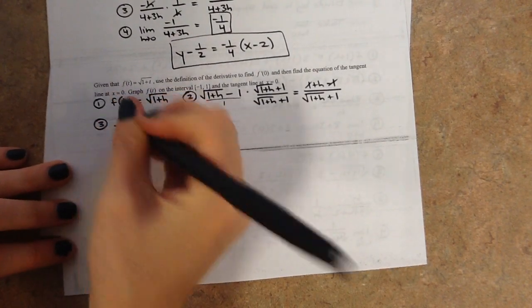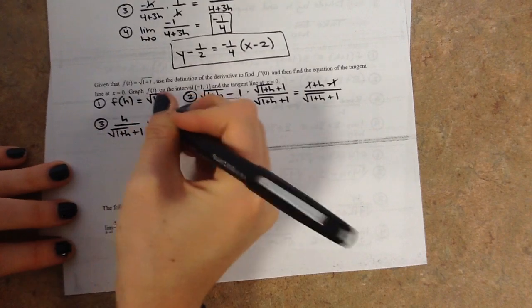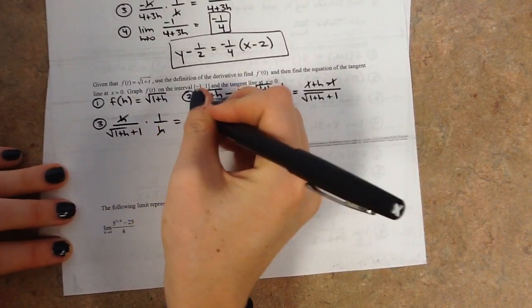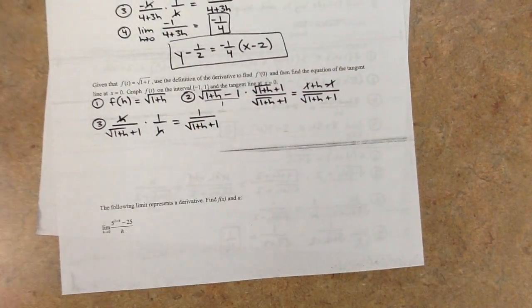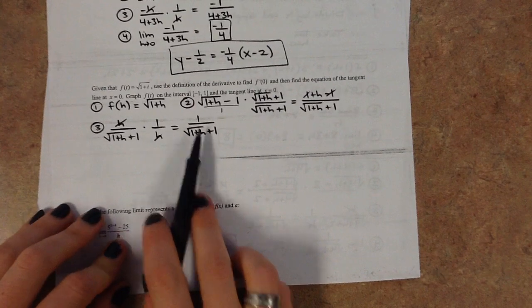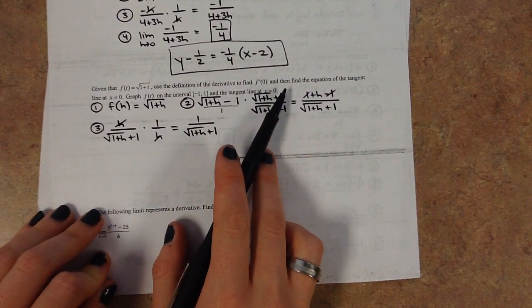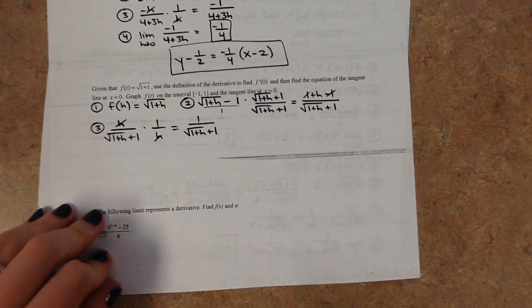So step 3 is to divide by h. But since it's a rational expression, I'm going to multiply by 1 over h, and they will cancel. So I get 1 over the square root of 1 plus h, and then plus 1. So again, this thing represents the derivative of this graph from 0 to 0 plus h, or from 0 to h. And of course, we want h to be as small as possible.